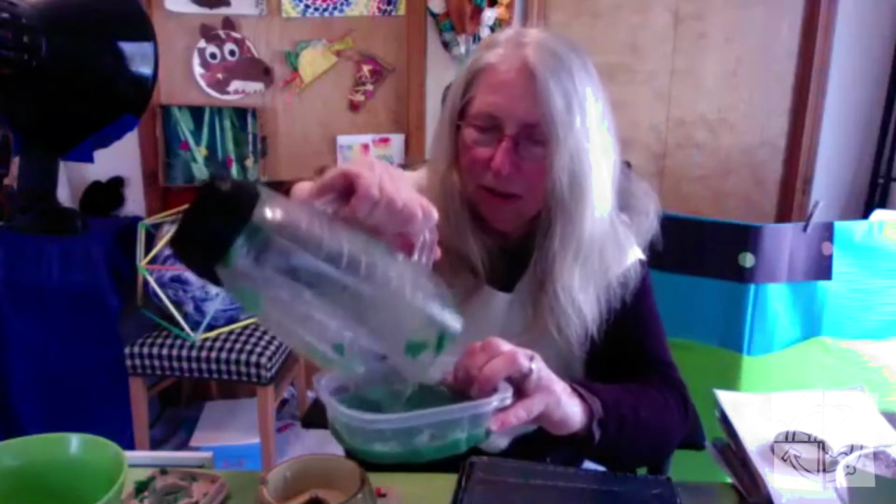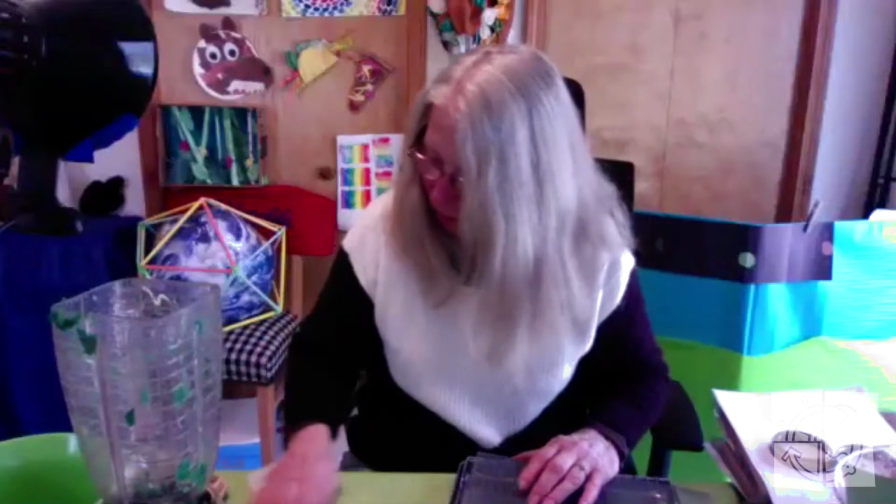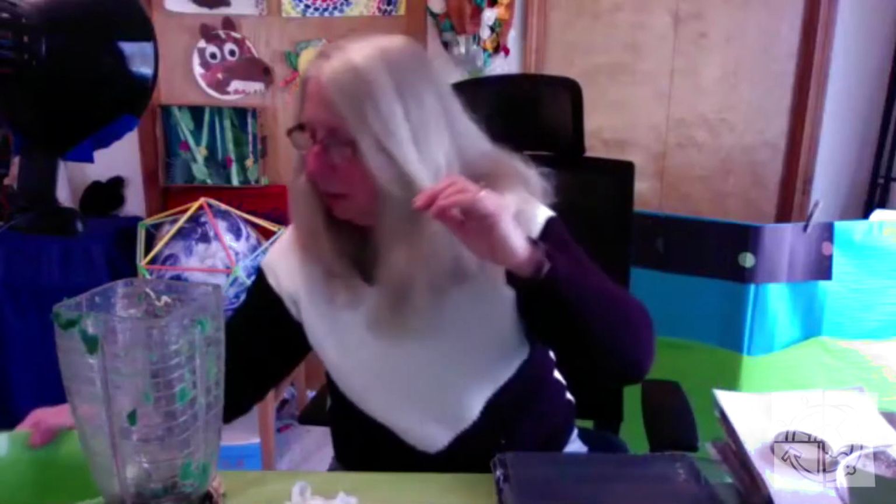There we go. What I'm going to use. Now let's make one more color. I think we should. So I'm going to put my blender aside and wipe up my table because I made a splashy mess here a minute ago. And I think we're going to start and make some more paper pulp. Look at that. That's what it looks like when it gets all squished up. So let's see. Let's make a different color.